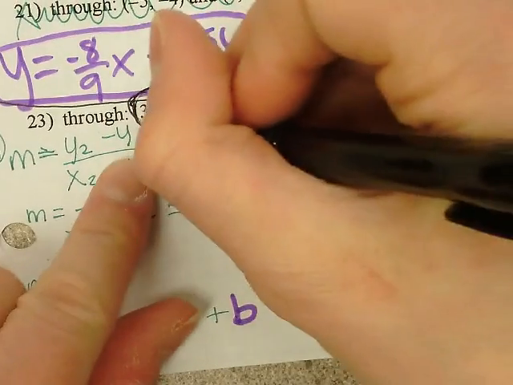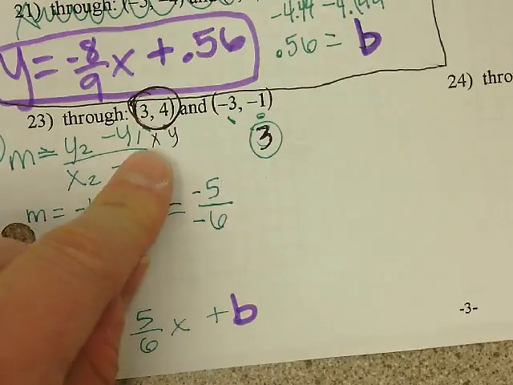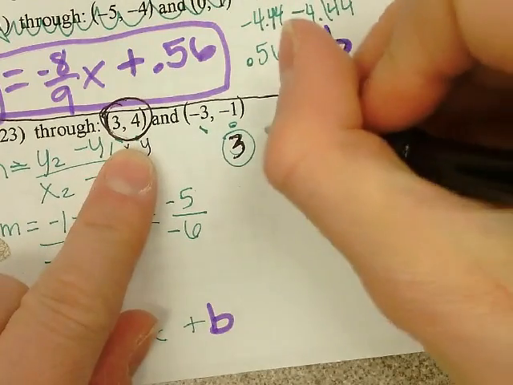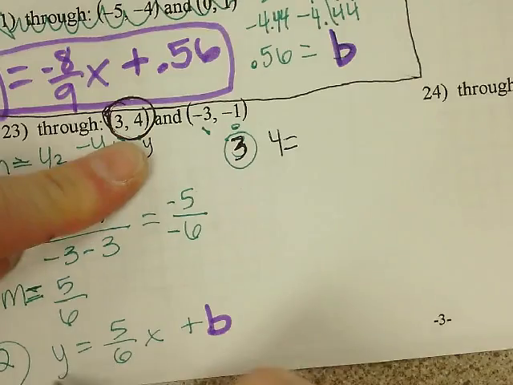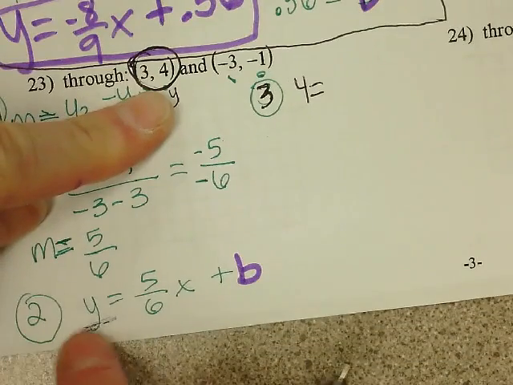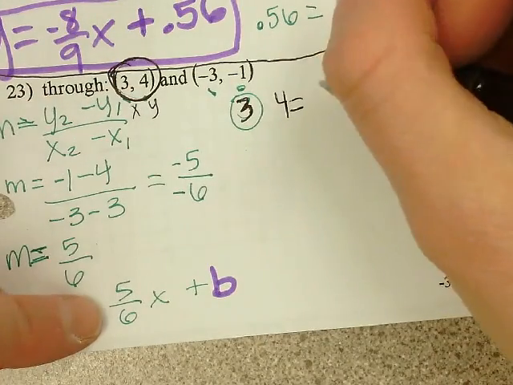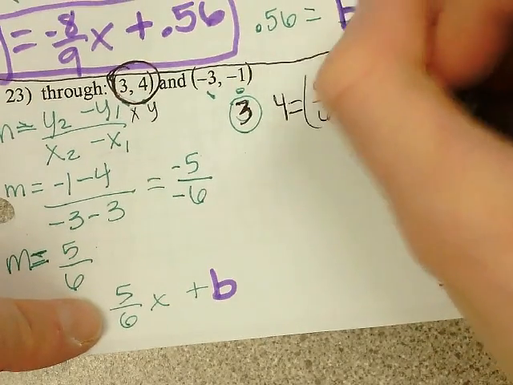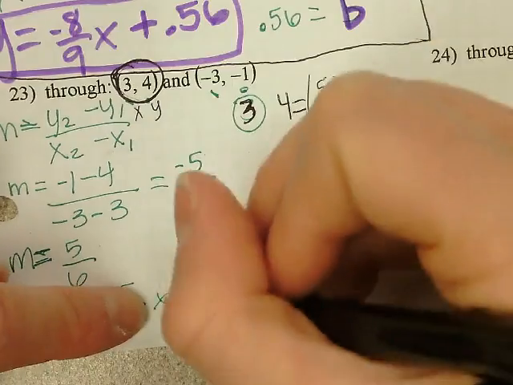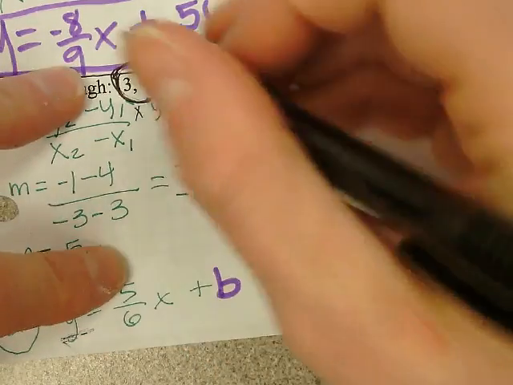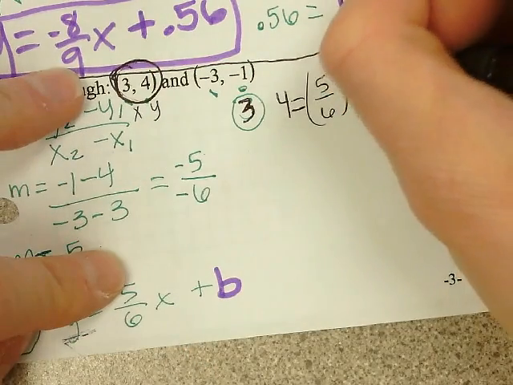So 3 is my x, 4 is my y. So I'm plugging in 4 for my y, because y is here, and then my slope is 5/6. And then I plug in 3 for my x.